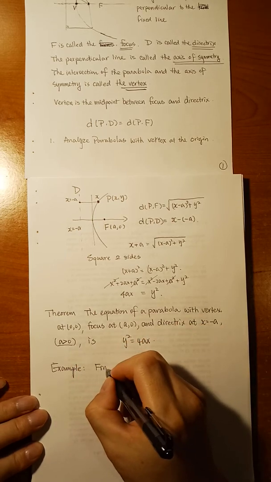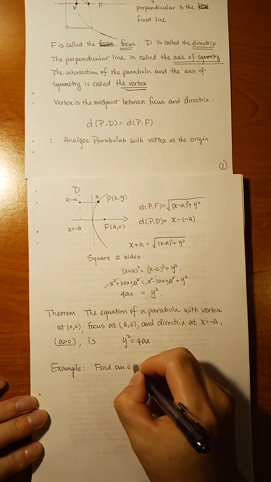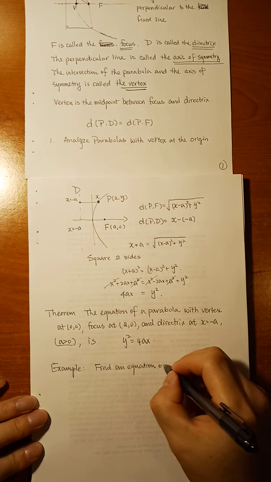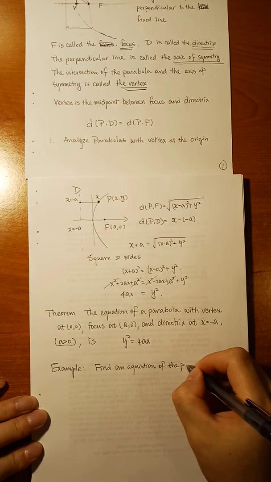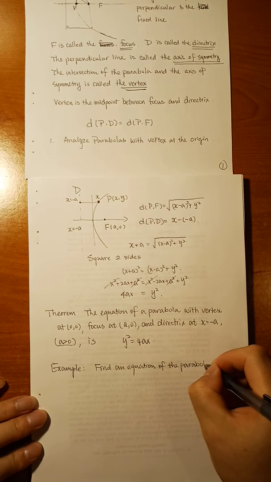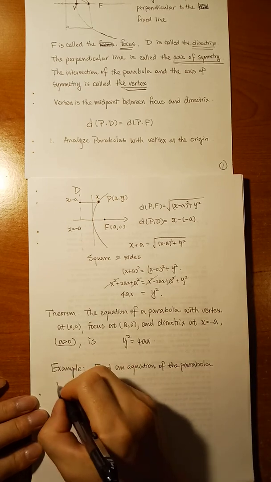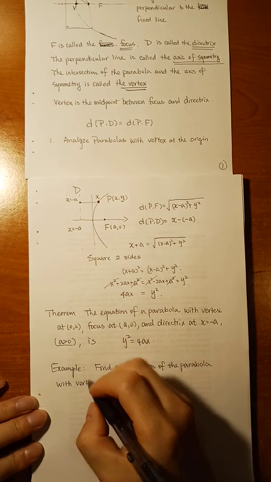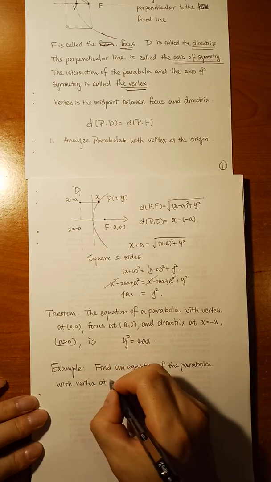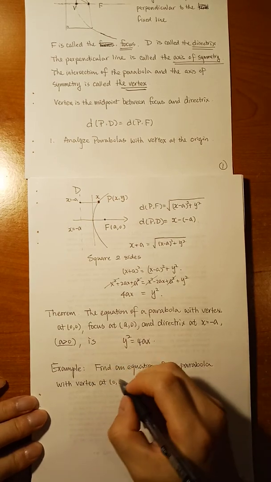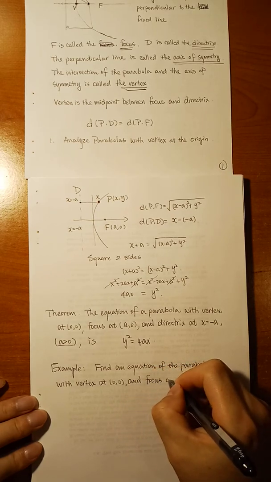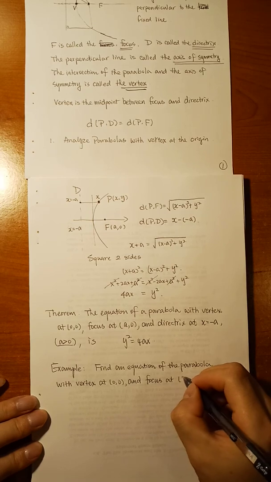Find an equation of the parabola with vertex at (0, 0) and the focus at (3, 0).